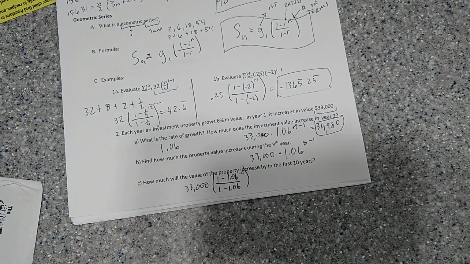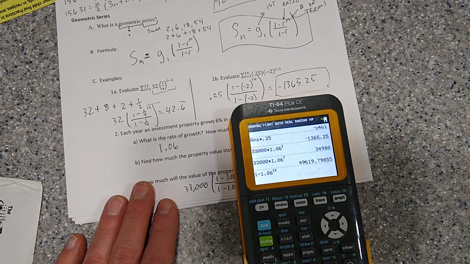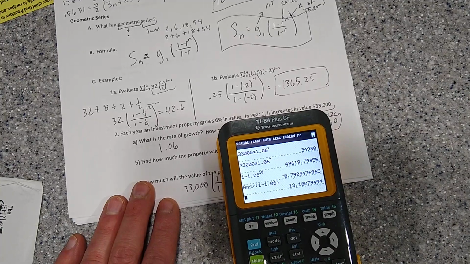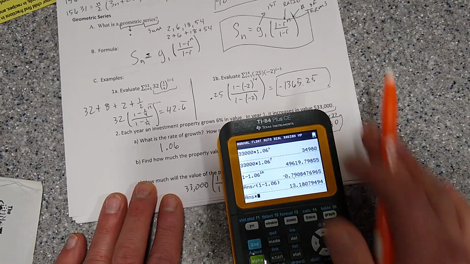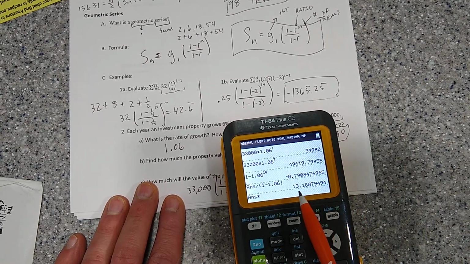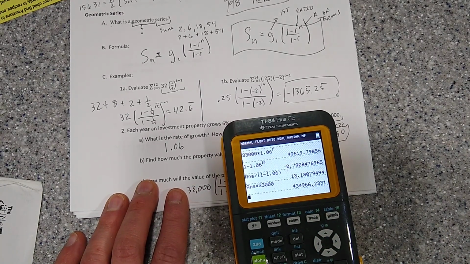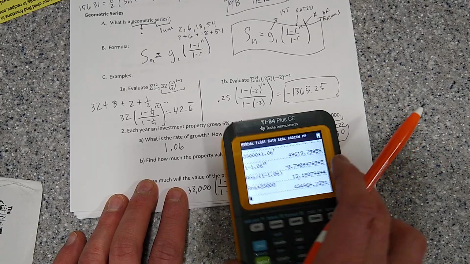After that, it's all making sure you can keep it straight. So let's try it. I'm going to go 1 minus 1.06 power 10. Get that for numerator. Divide by, oops, put it in parentheses, 1 minus 1.06 on bottom. Boom. And then times, you can see right now if it asks you how many times bigger is it going to be, I can see that it's going to be 13.2 times bigger, because I'm going to take that number and go times 33,000 right now. So this number here, 434,966.23, is the total increase over the first 10 years.